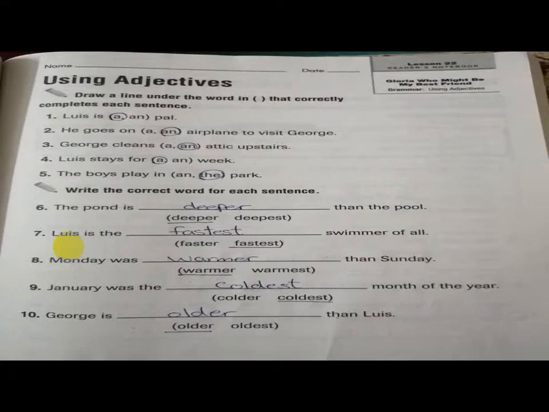George cleans attic upstairs. It starts with A, so we should use an. Louis stays for week, starts here with letter W, so I will put a. The boys play in an or the park. Park here starts with P, so I will not be able to use an, so it's the park.